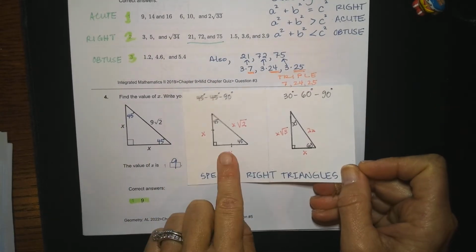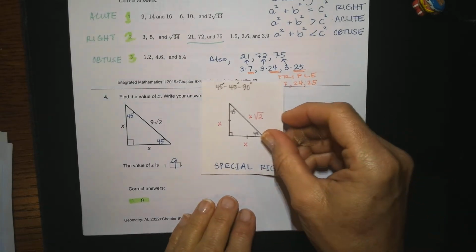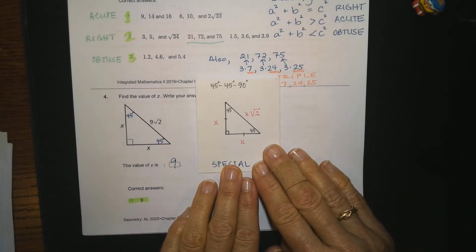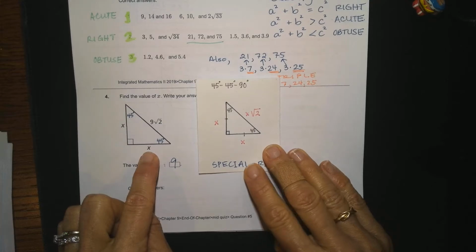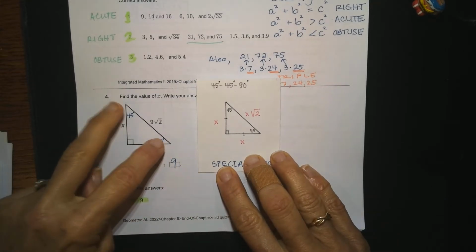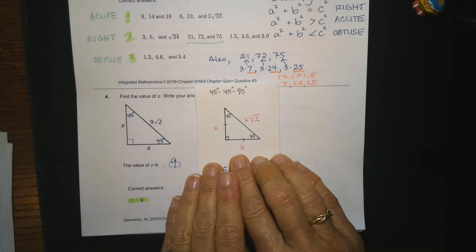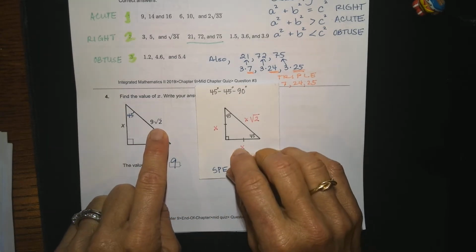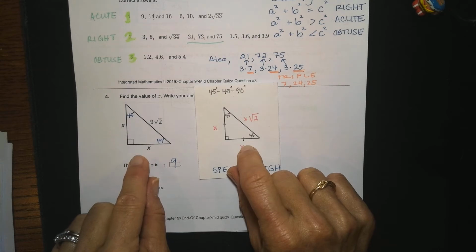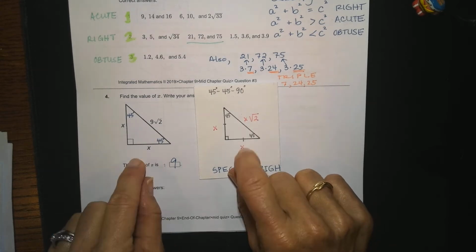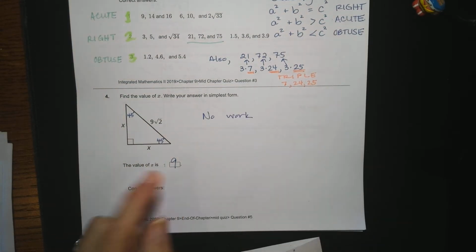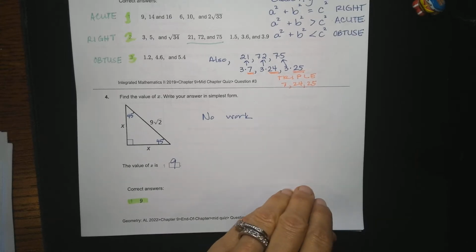This one here looks like this. This is a 45, 45, 90. And I know that because x and x are the same, which means the angles are going to be the same. And all it's asking you to do is tell me what x is. If the hypotenuse is 9 root 2, then x is 9. Right there. No work, just recognition. Right or wrong.